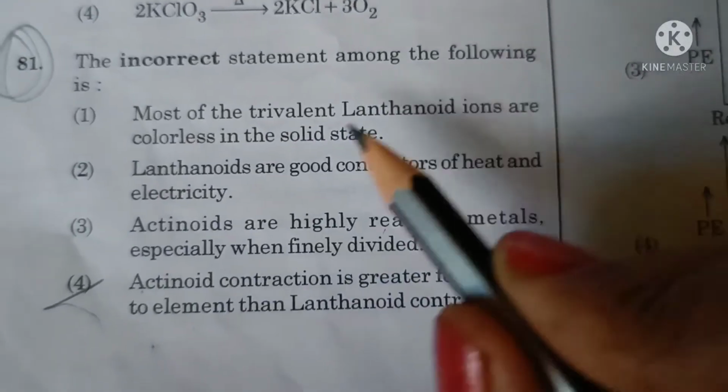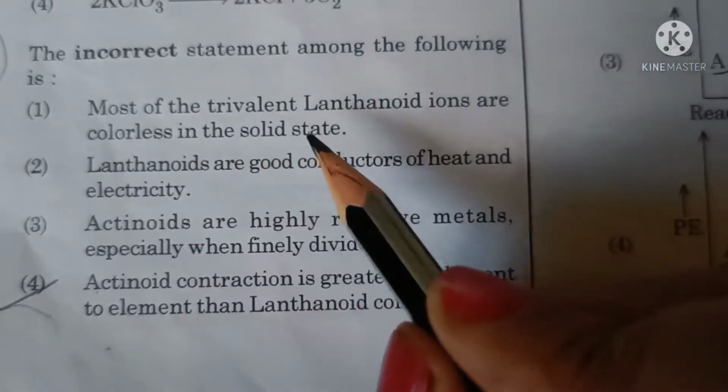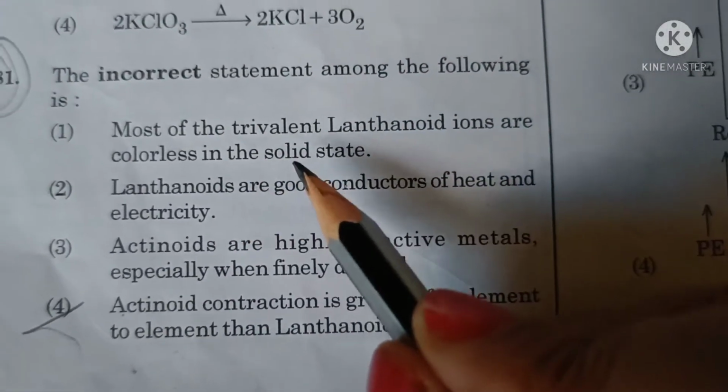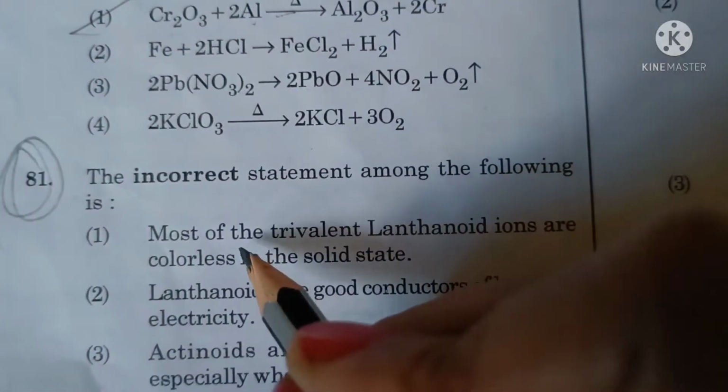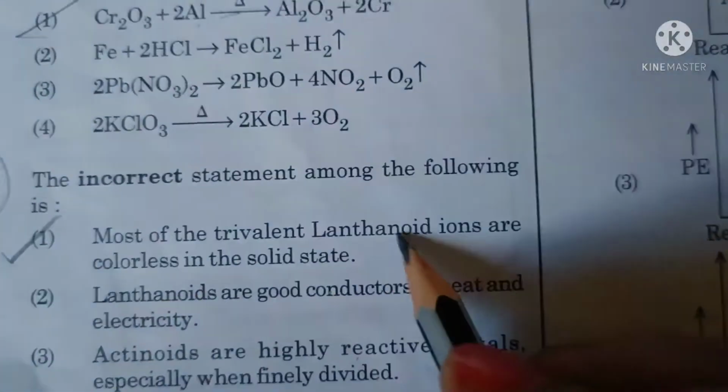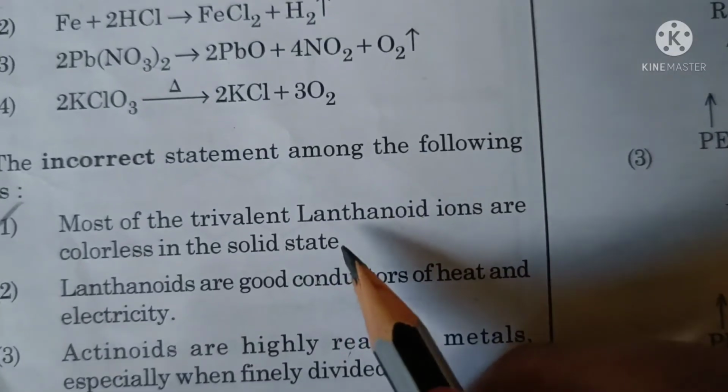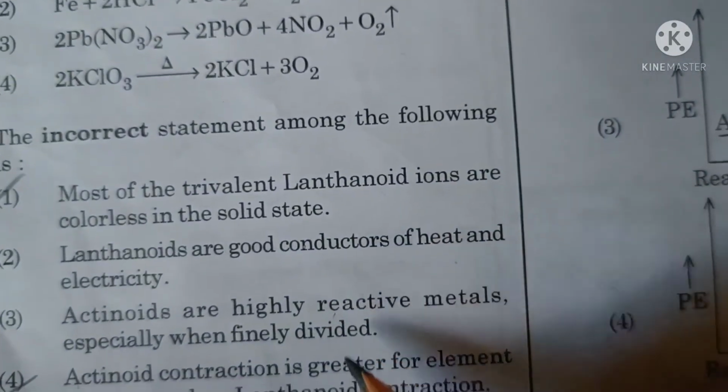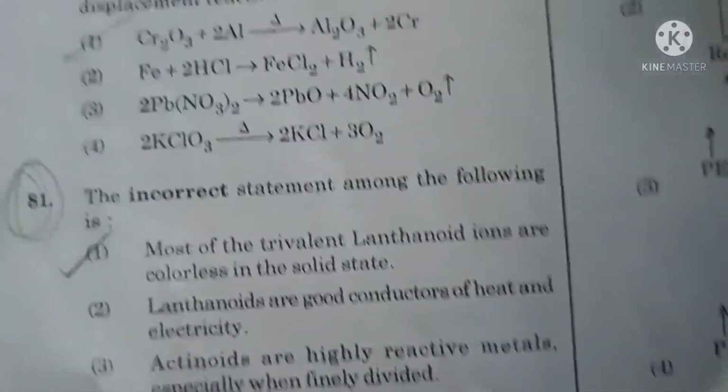The incorrect statement among the following is: most of the trivalent lanthanoid ions are colorless in solid state. Yes, this is the incorrect statement because most of the lanthanoid ions are colored in the solid state. Other statements are correct.